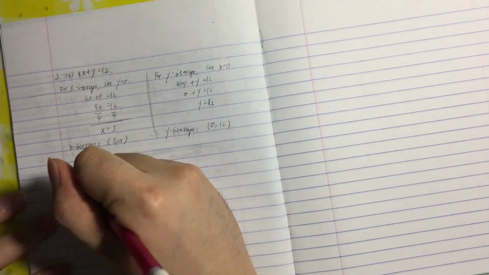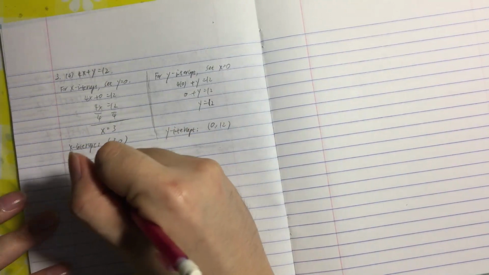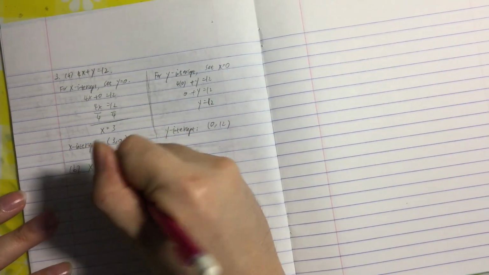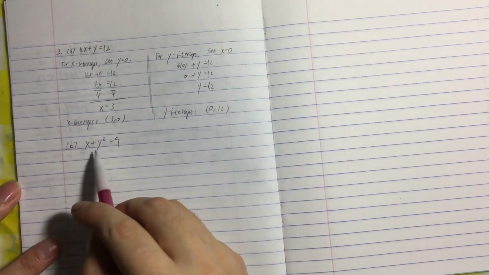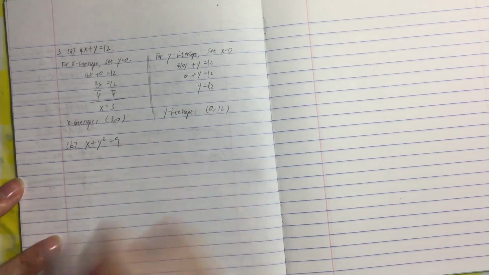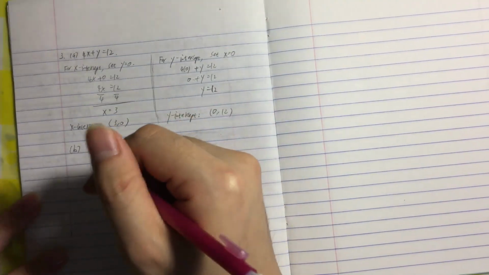Part B. The equation is x plus y squared equal to 9. We're looking for the x and y intercepts for the graph of this equation. Let's find the x-intercept first.